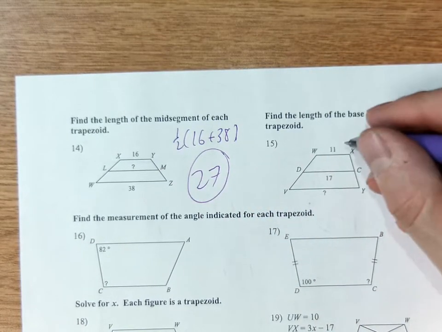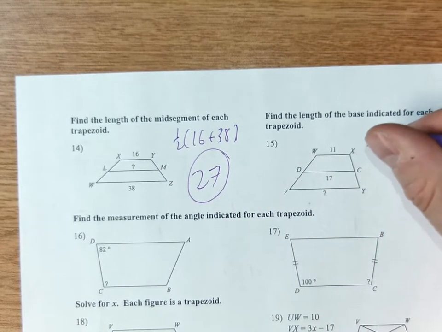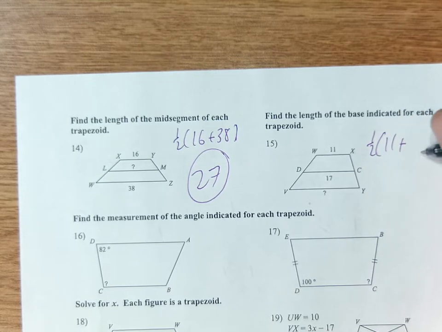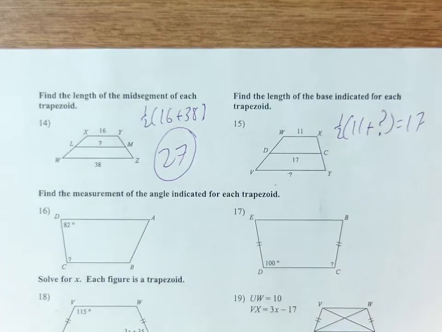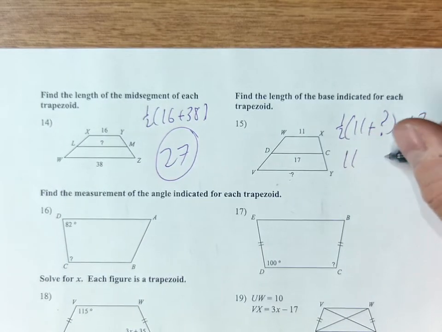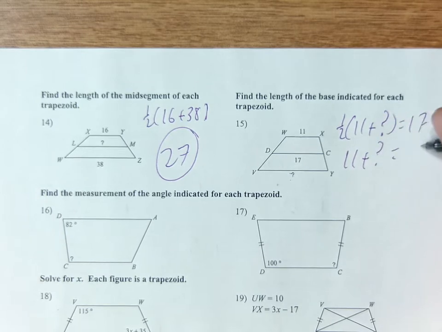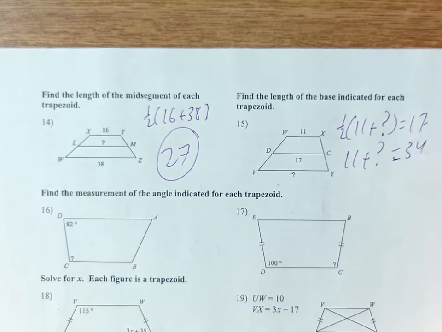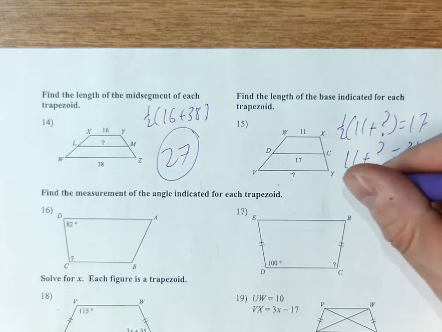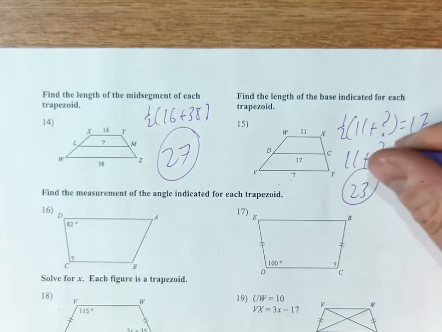This is backwards. So half of 11 plus my question mark equals 17. If I double the 17, I get 34. And then 11 subtracted from 34 is 23. Question mark is 23.